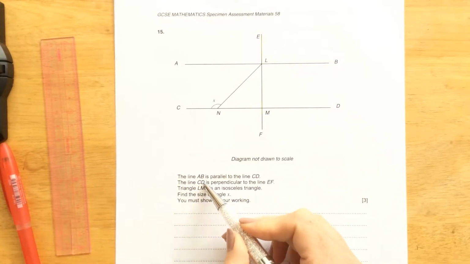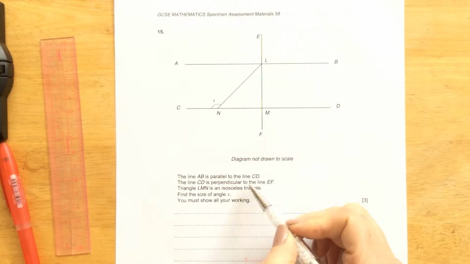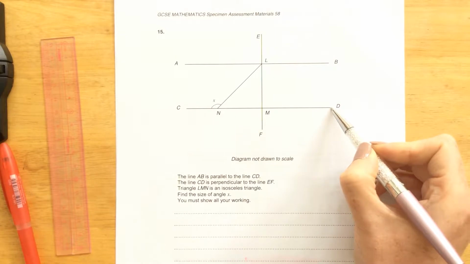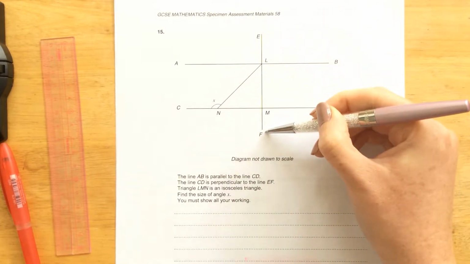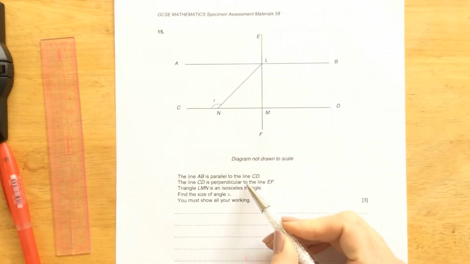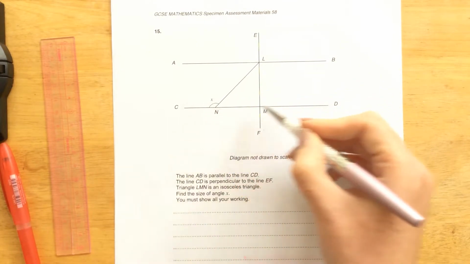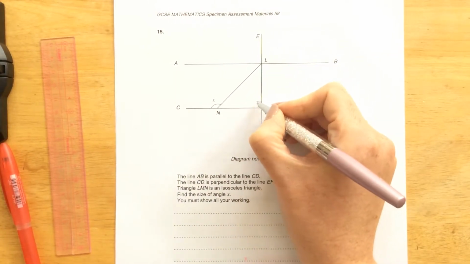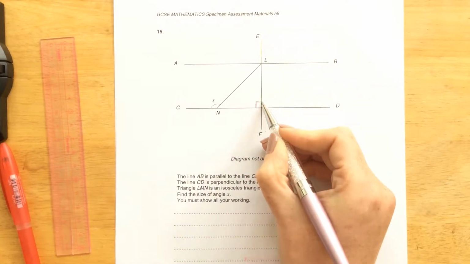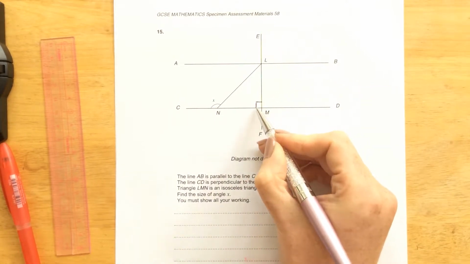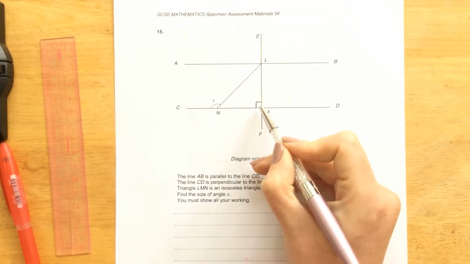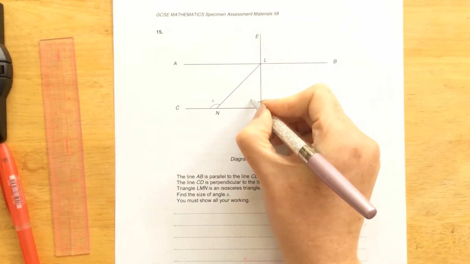The line CD is perpendicular to the line EF. Here is the line CD, and here is the line EF. So perpendicular means that these two lines meet at a right angle. So that means that this here, this there, and there are all right angles. So right angles are 90 degrees.